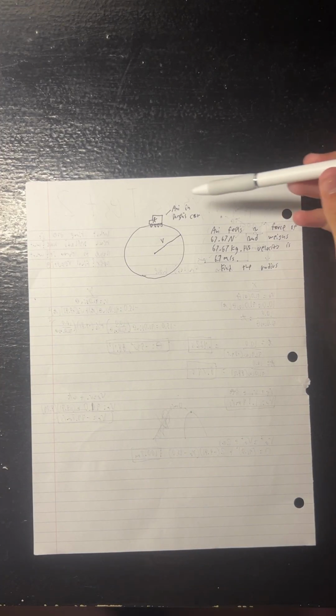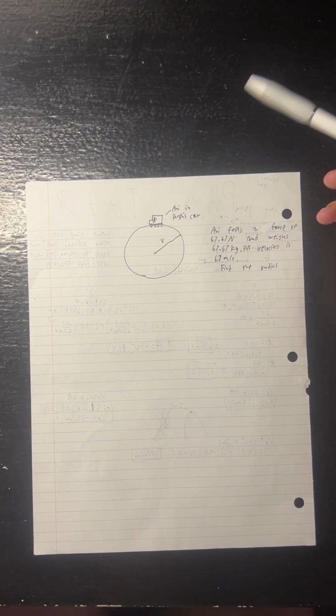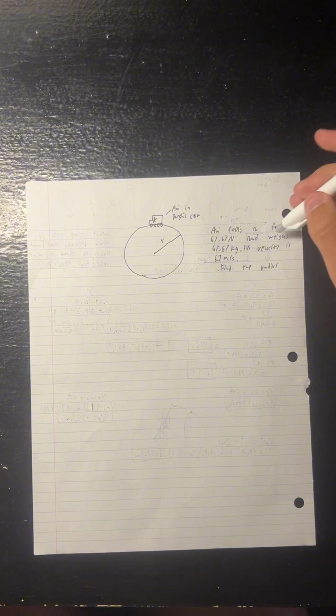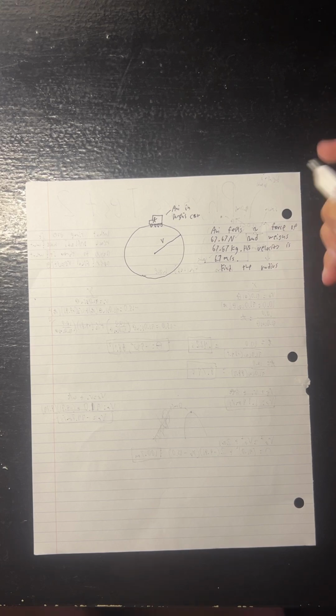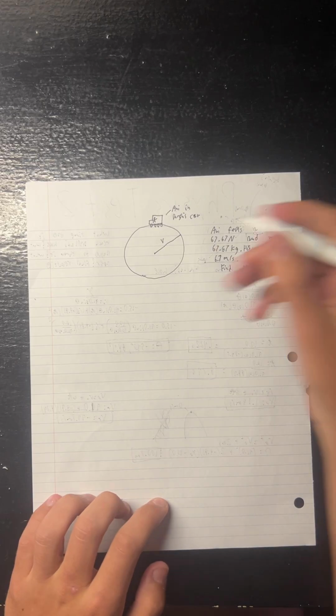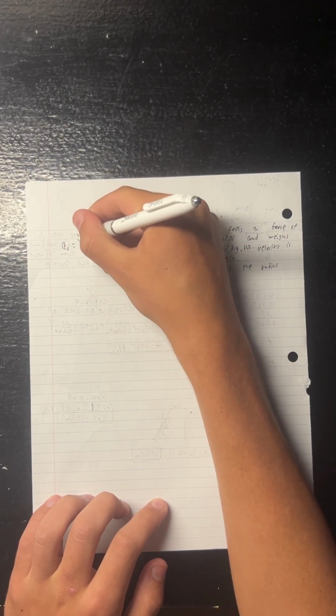Okay, in this centripetal force problem, Ani is in Darsh's car, and Ani feels a force of 67.67 newtons going around this circle, and he weighs 67.67 kilograms, and his velocity is 6.7 meters per second. So in this problem, we are tasked to find the radius of this circle he is driving in. So what is the equation? Well, the equation is AC equals V squared over R.